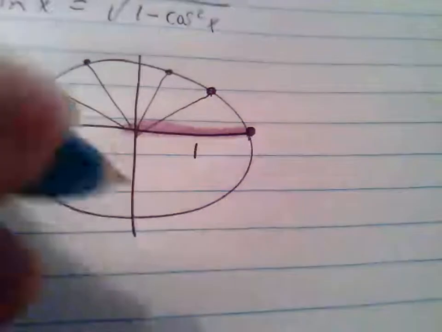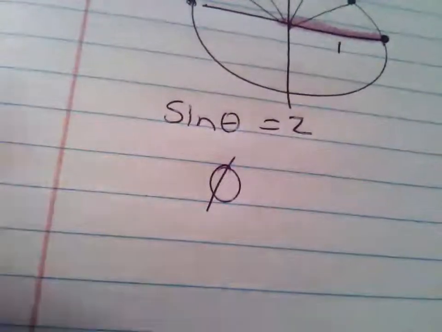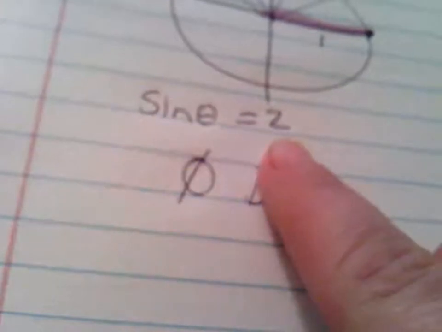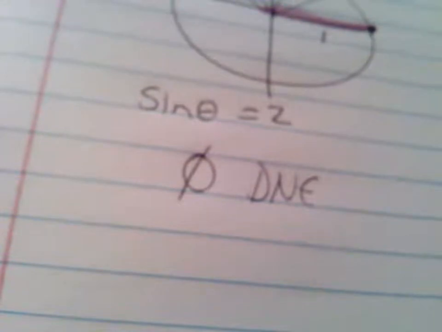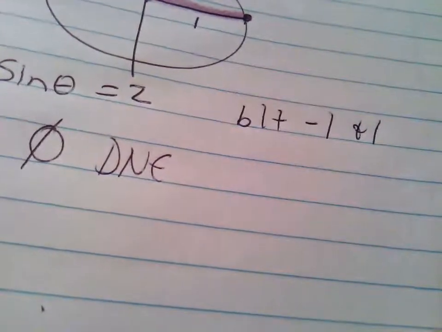So if I had something like sine theta equals 2, and I asked what is theta when sine is 2, I don't have one. It doesn't exist. I could say undefined, or DNE for does not exist. I cannot have a sine value of an angle that's bigger than 1. Just make sure you remember that sine and cosine fall between negative 1 and 1. Tangent can be bigger, but not sine and cosine. Let's make sure we remember that.